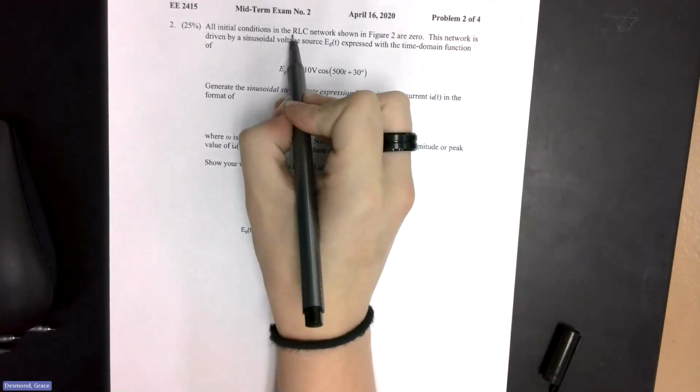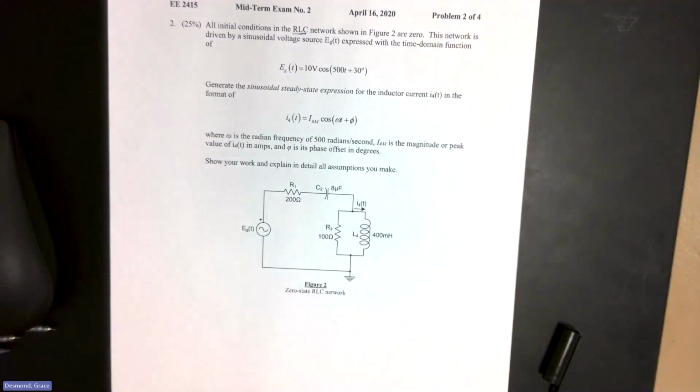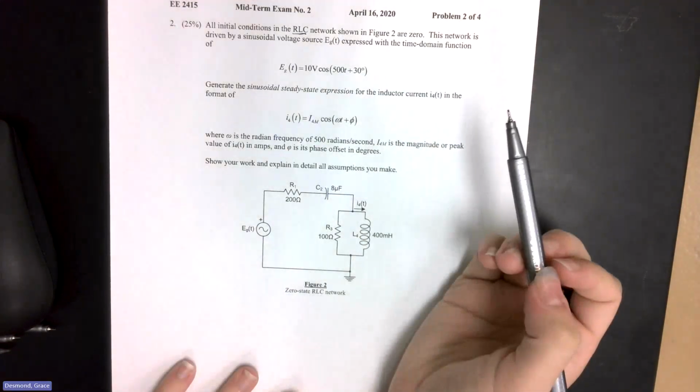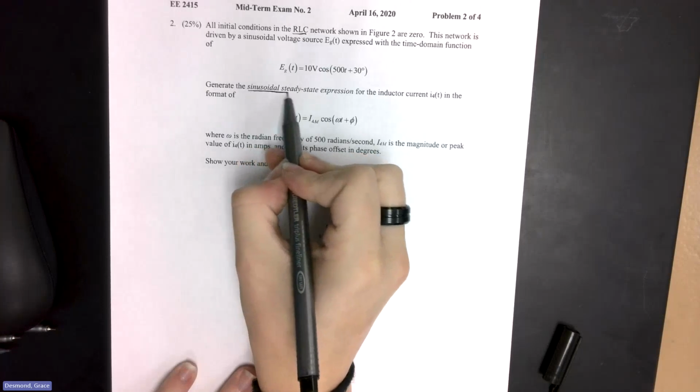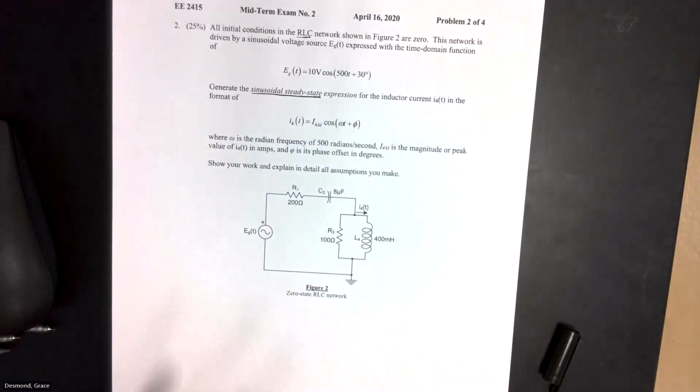This is an RLC network. However, you're not going to solve it like a second order, because it asks for the sinusoidal steady state. When you think of that, you should think sines and cosines instead of differential equations. Differential equations is for your impulse response. Do you know what that means when I say that?